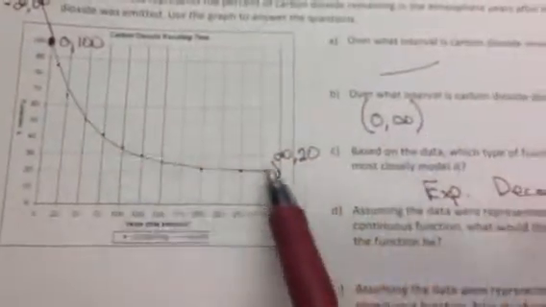Based on the data, which type of function would this most closely model? Exponential, I'm going to abbreviate decay because it's going down. Assume the data were represented by a continuous function. What would the domain of the function be? So continuous just means it's going to keep going, and we kind of already answered that here. So I would just say this, unless I read that one wrong.